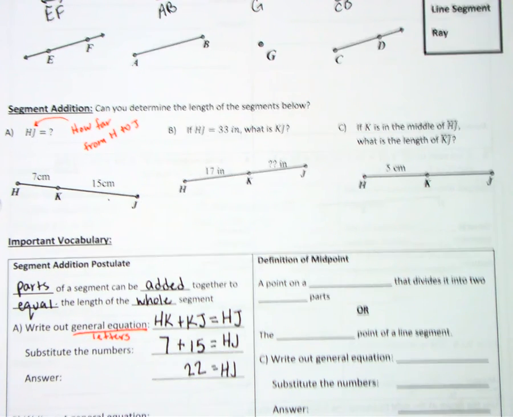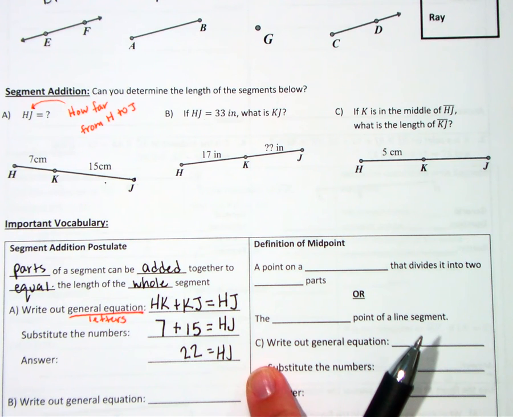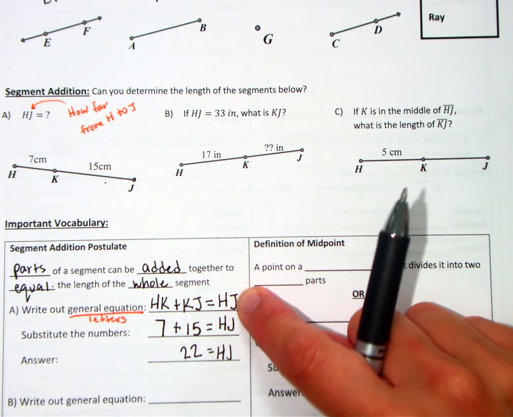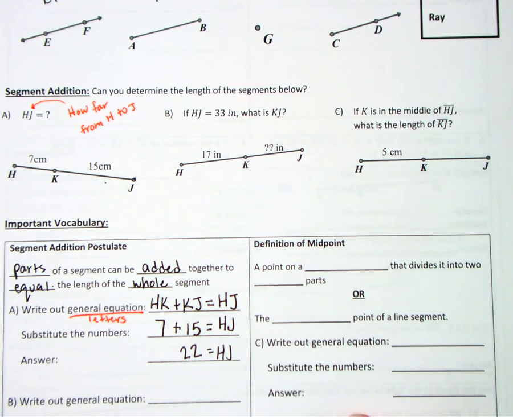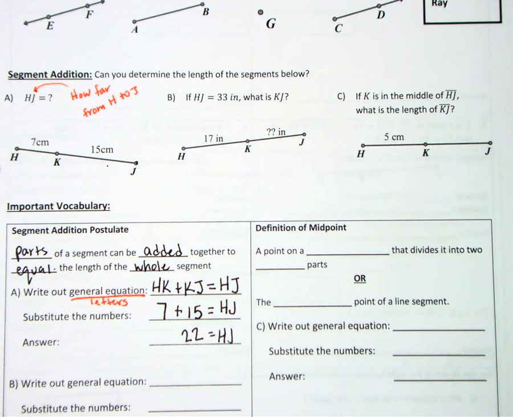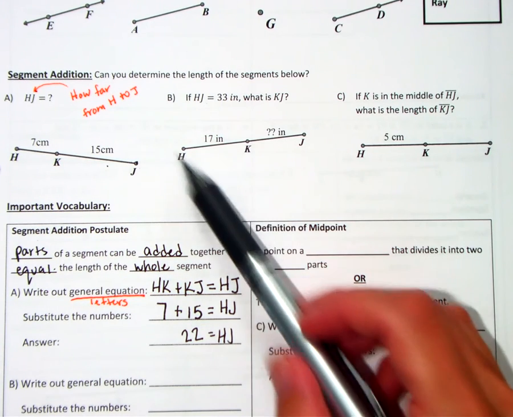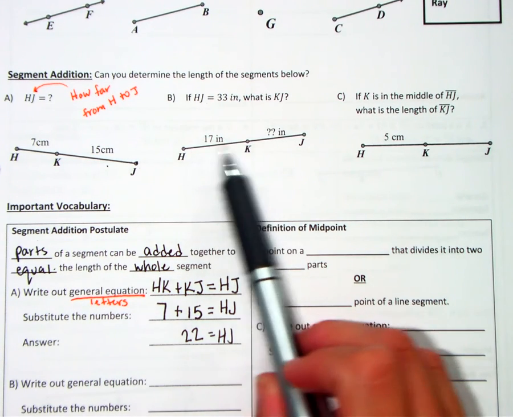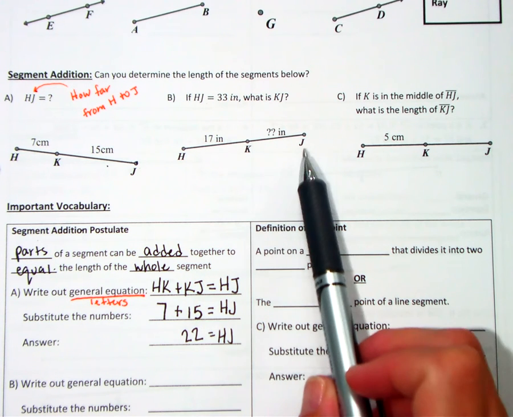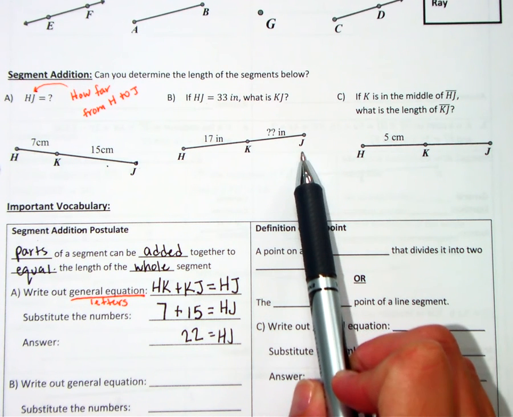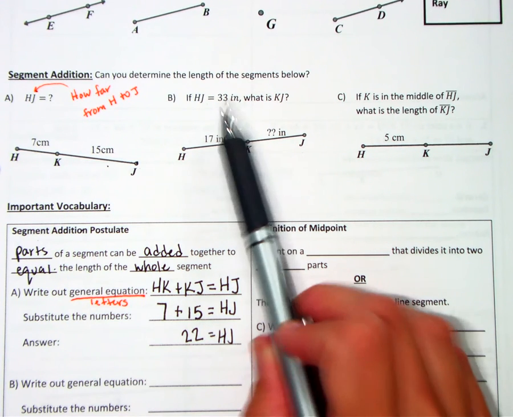Okay, that seems pretty straightforward, but again, we're going to kick it up a notch in just a second. What you just did is a level 1. Being able to do the general equation, substitute in the numbers, and get a final answer, that is level 1. But we are still doing segment addition. What if I was given a problem like letter B, where I'm told that from H to K is 17. I'm not told what K to J is, but I am told that H to J is 33.